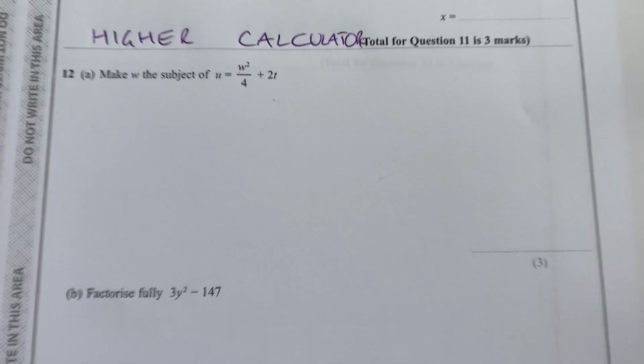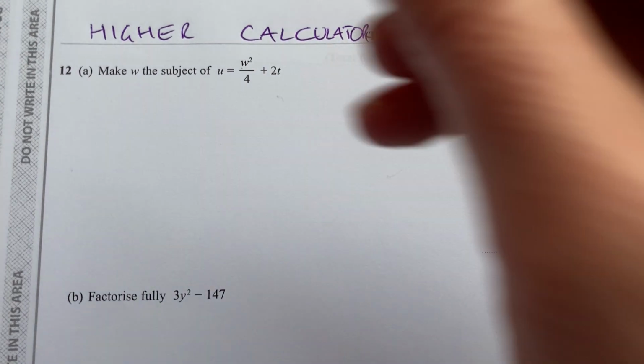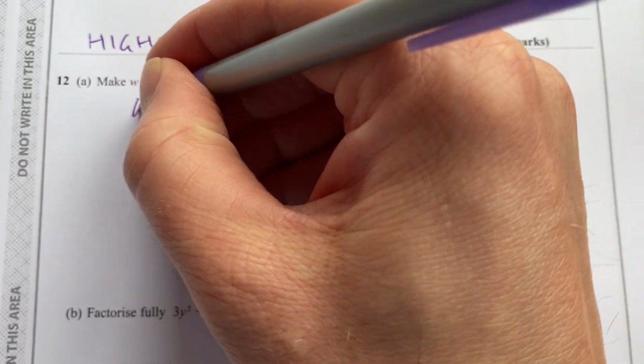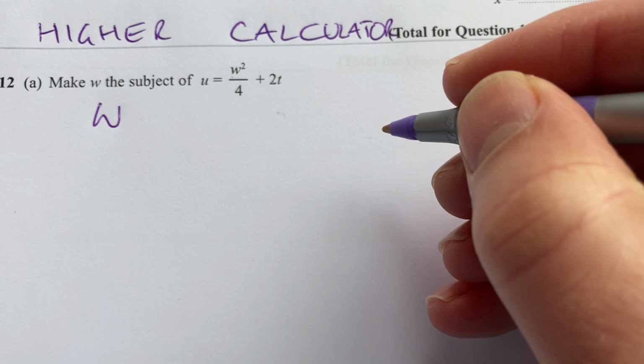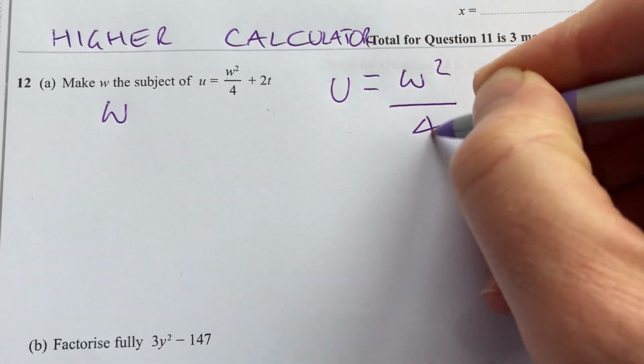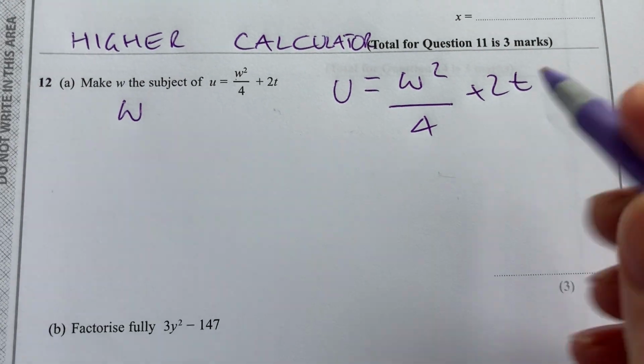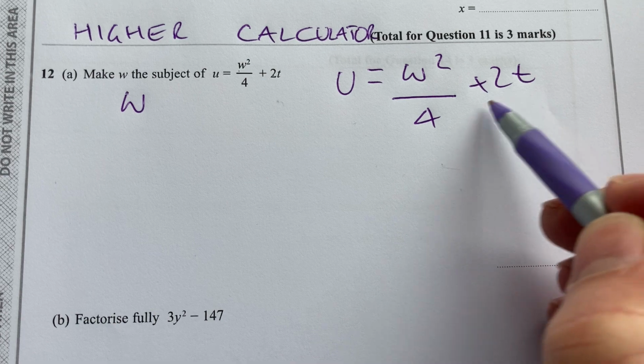Hello, we're doing a higher GCSE maths paper, the calculator paper, paper 2. Question 12 says, make W the subject of U equals W squared over 4 plus 2t. So in effect, we're going to solve for W. I'm going to get rid of anything that doesn't involve the W at first.